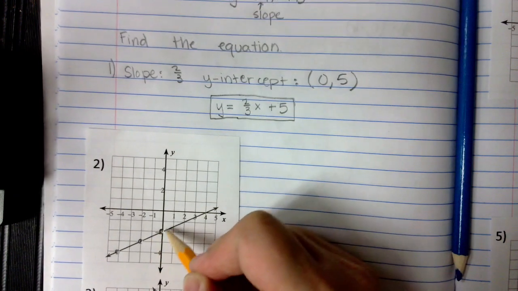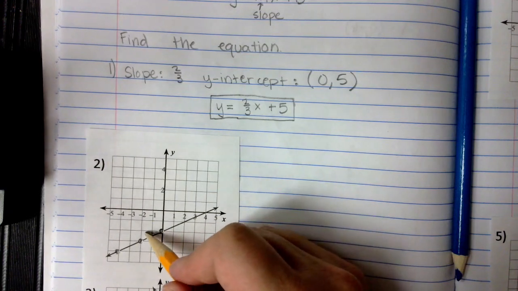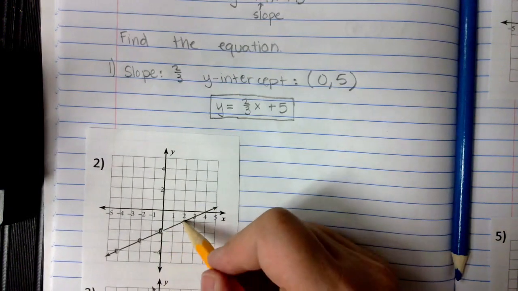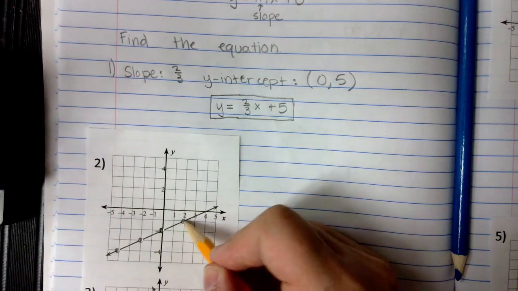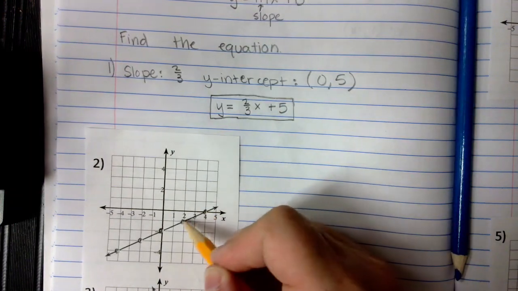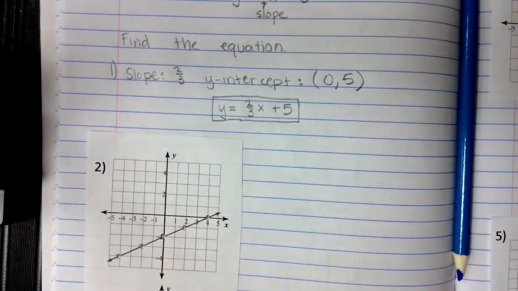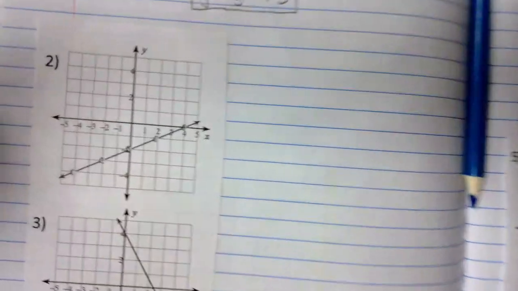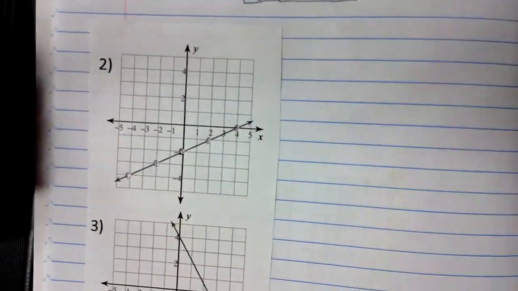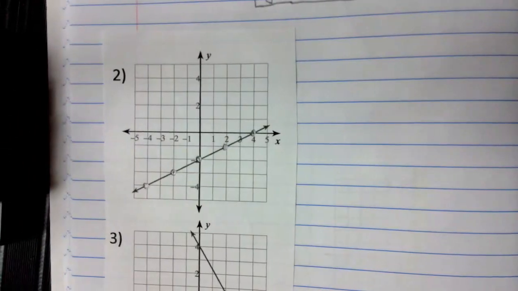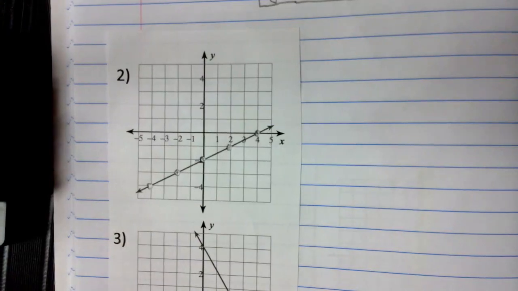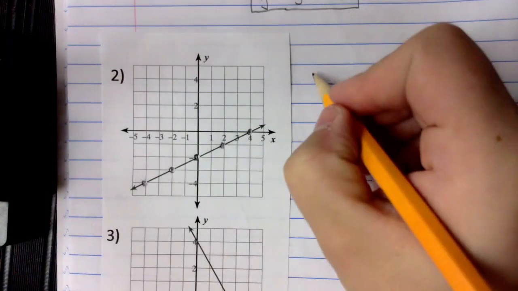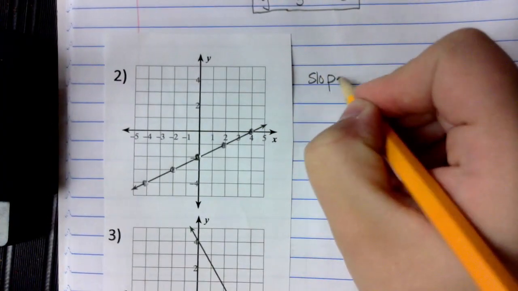Okay? Is this a positive or a negative slope? Positive. We're just going to ask that for ourselves so that way we remember. At the end, we should get a positive number. So we have slope. How are we going to find slope? Rise over run. Good.